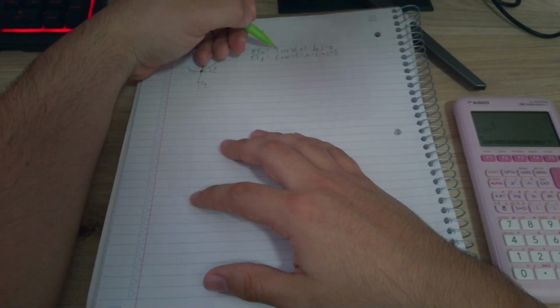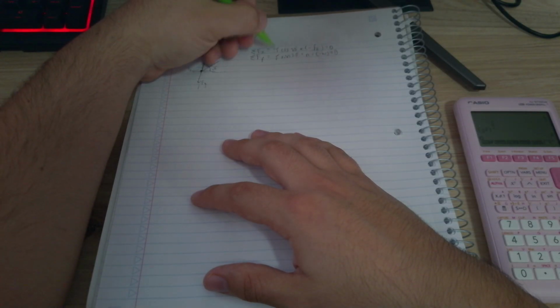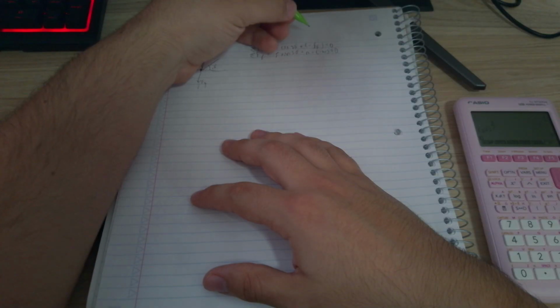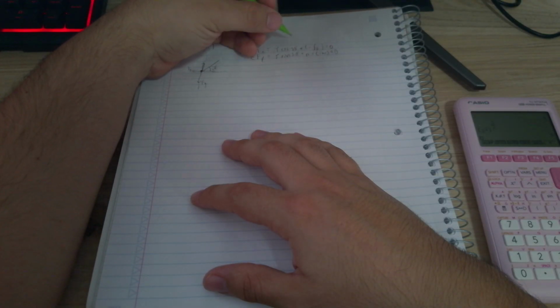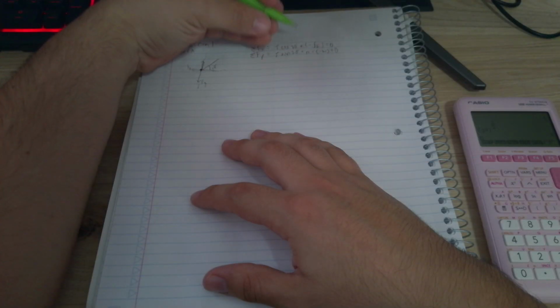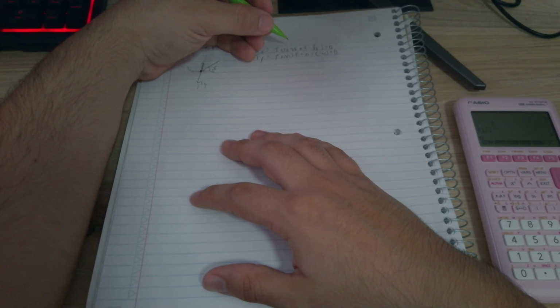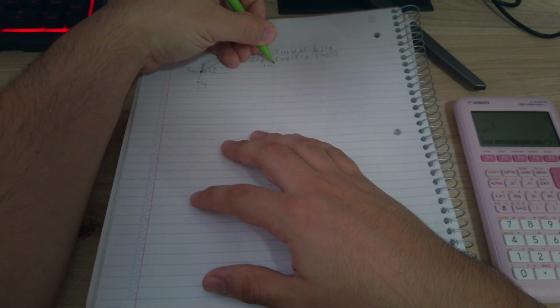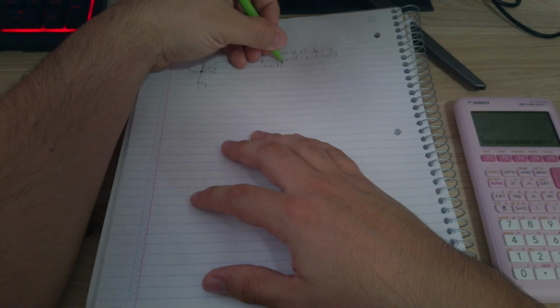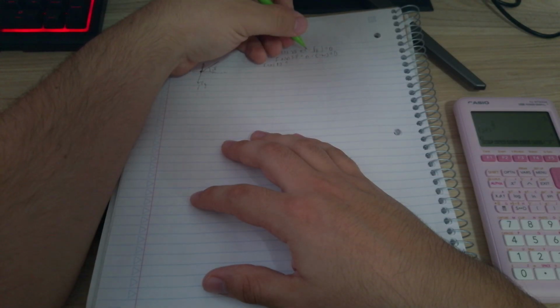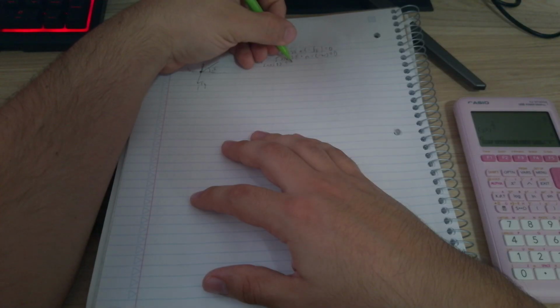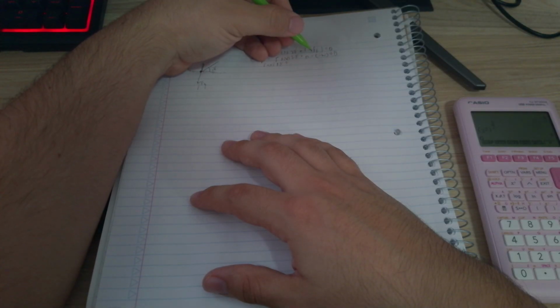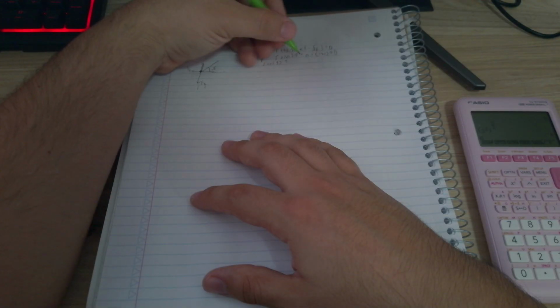Now we have to figure out tension, so we have to relate these two different equations. First things first, we can subtract the kinetic friction over to the other side.